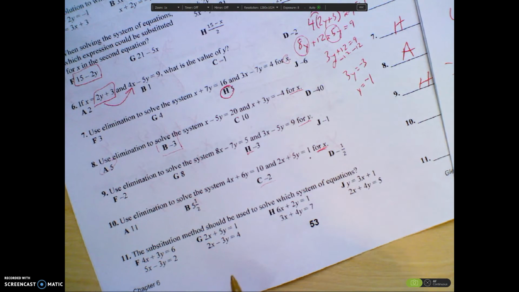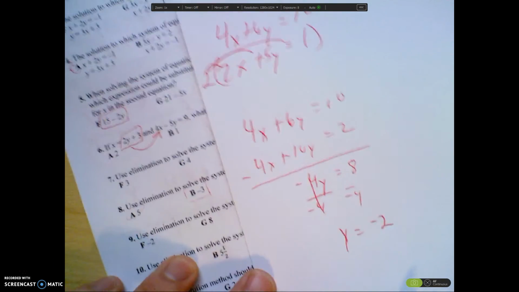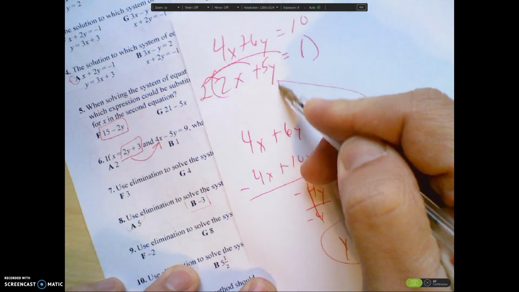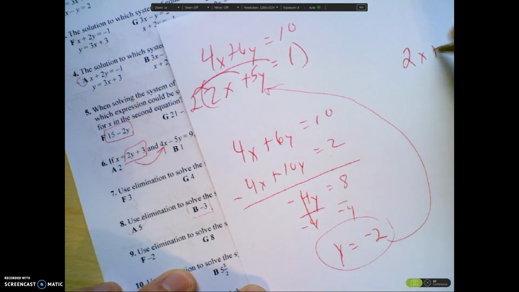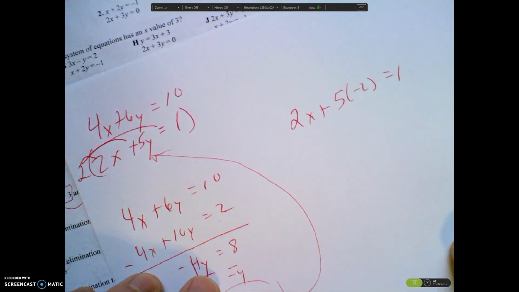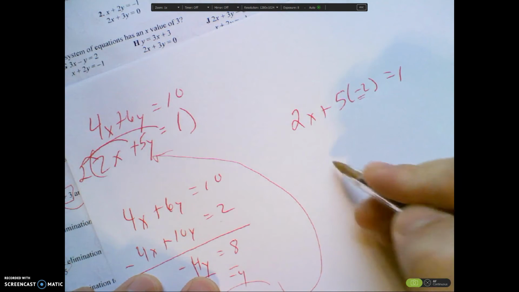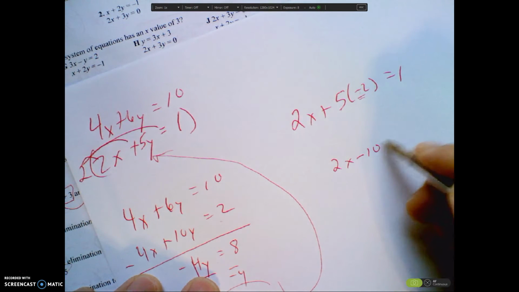All right, so I'm going to plug my negative 2 back into this first easier equation. So 2x plus 5 times negative 2 equals 1. So I plugged in negative 2 for y, and I get 2x, 5 times negative 2 is negative 10, equals 1.